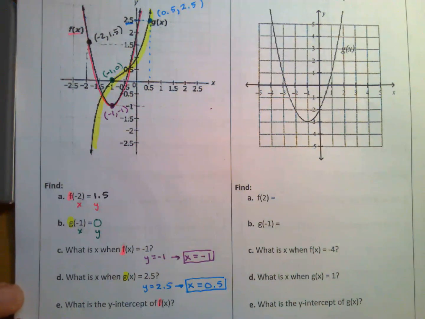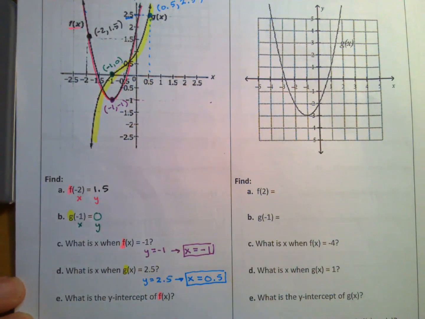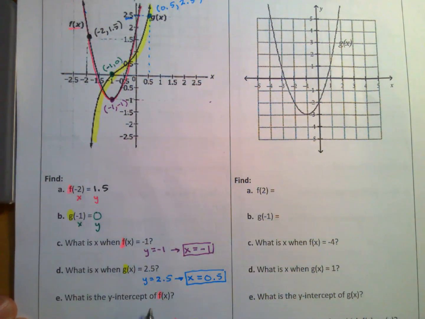All right, two more questions to go. Let's see how this next one goes. It says, what is the y-intercept? Way at the bottom, it says, what is the y-intercept of f of x?